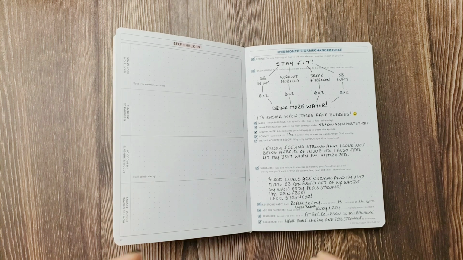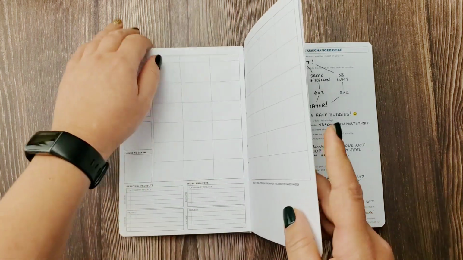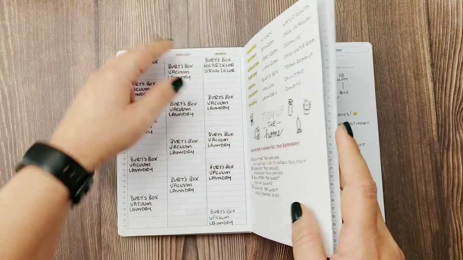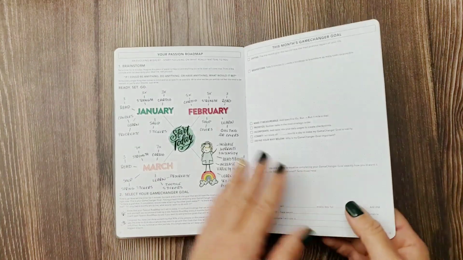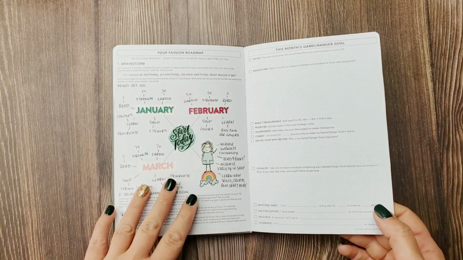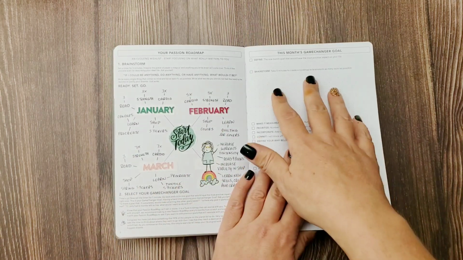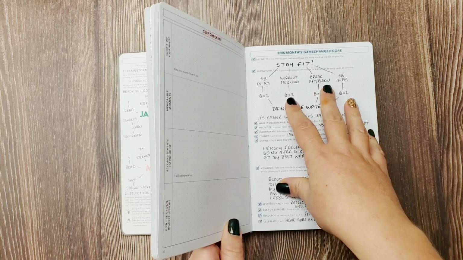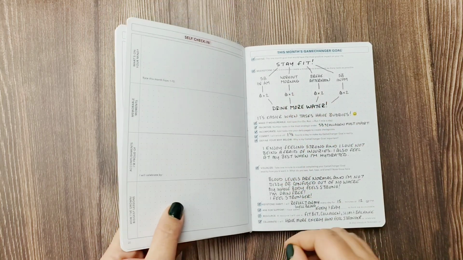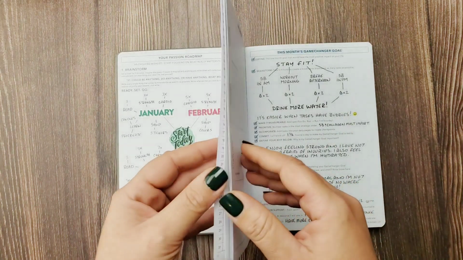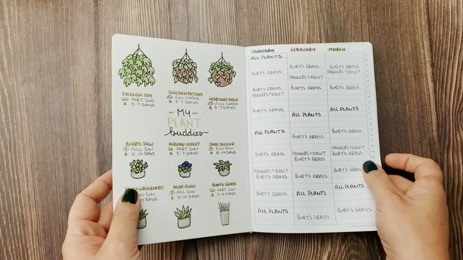So what we're doing is, if I don't ramble so much and if I don't share every page, what we would have done is we would have said, okay, we made the passion roadmap, and now it's time to work on the game changer goal, which is this month's game changer goal. I do color code my months, if you've noticed as we were going through.